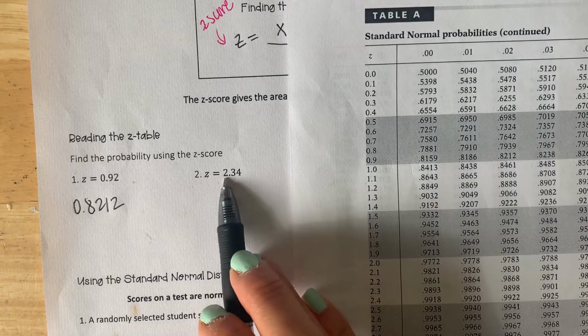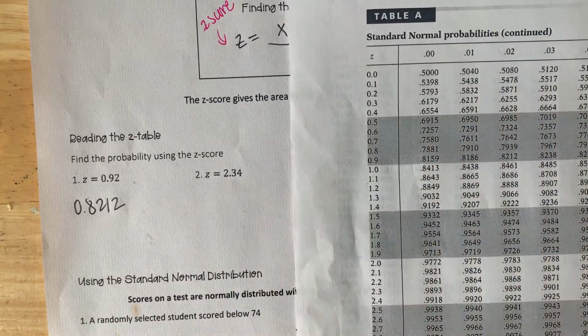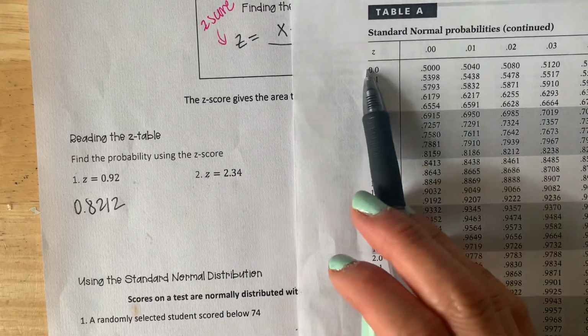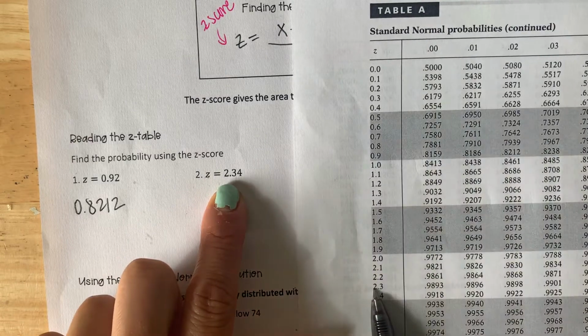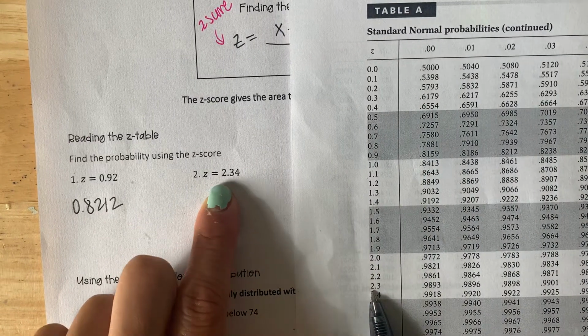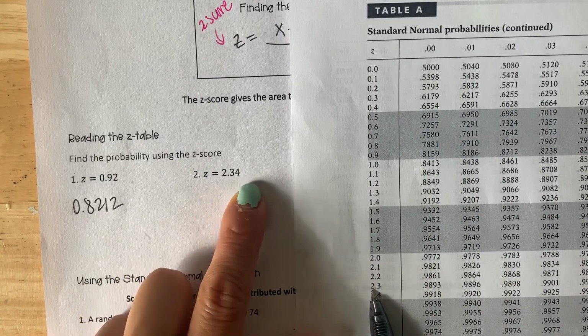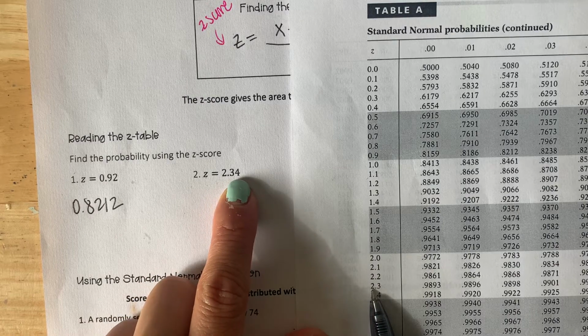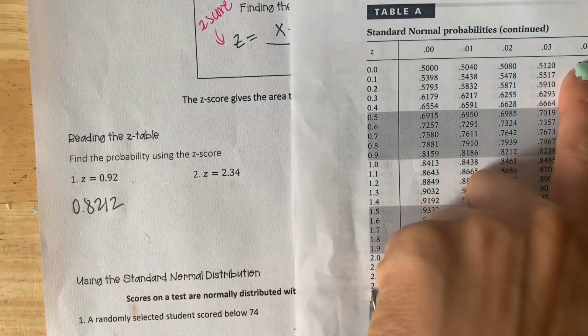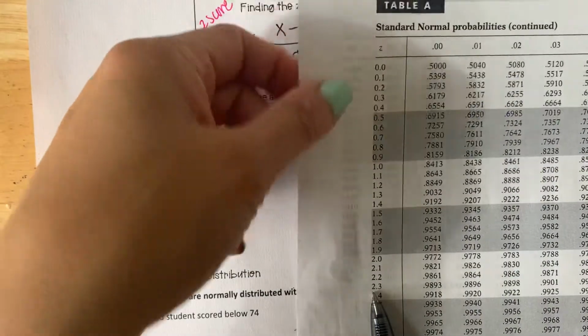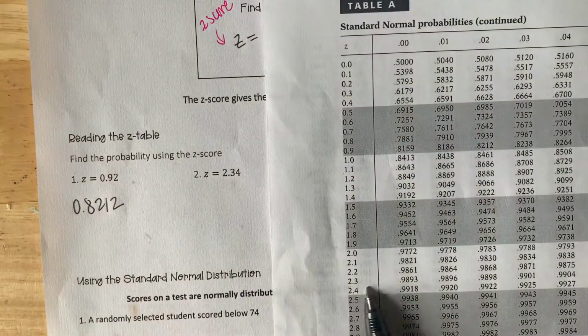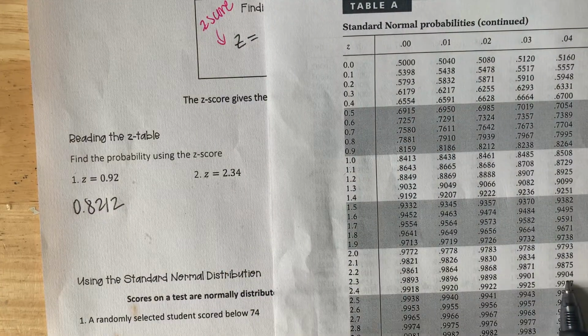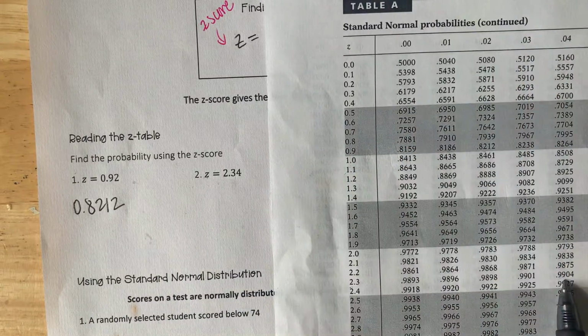Next is 2.34. First, you're going to start on this column. So it is positive 2. I'm going to look for 2.3. There's 2.3 on my z-table. I need 2.34, so this second hundredth place value is the number that you look up top. So 2.34 is going to be right here because there's 4, and the number is 0.9904.